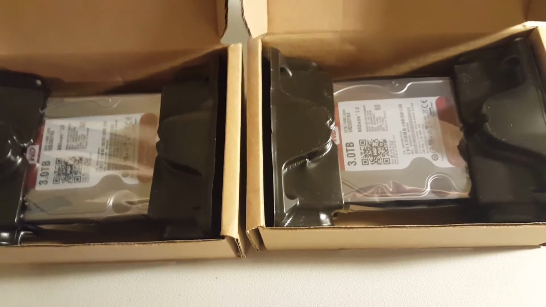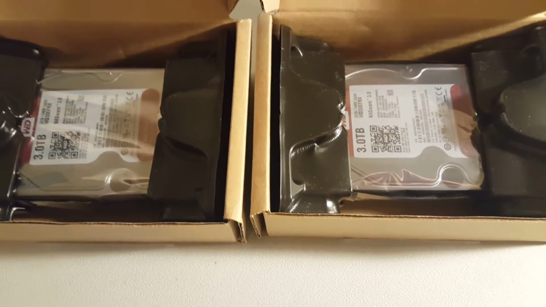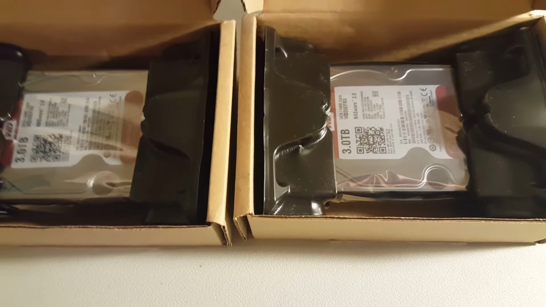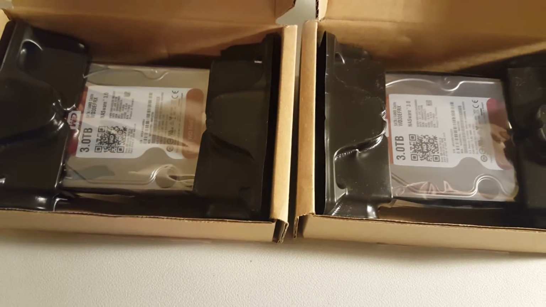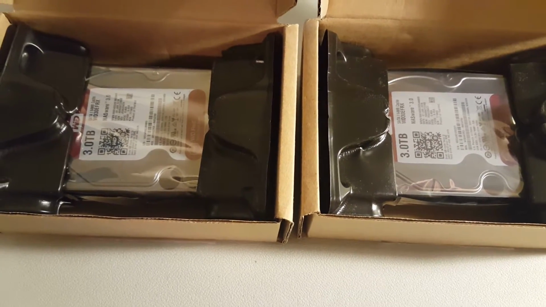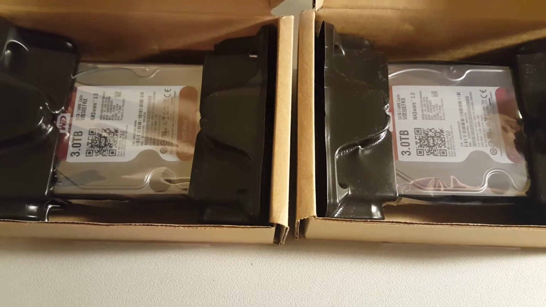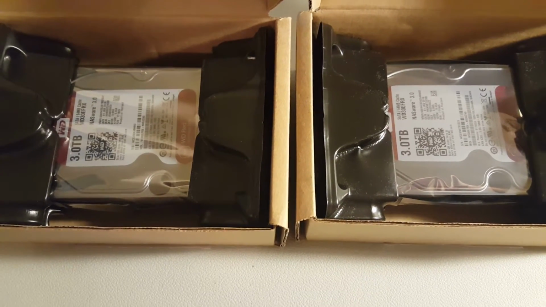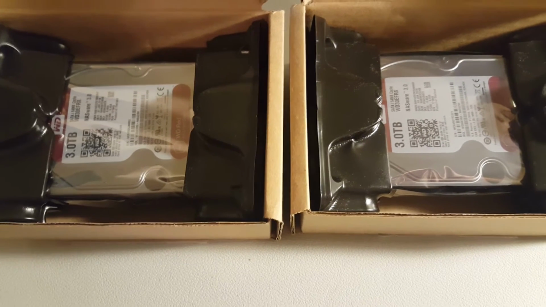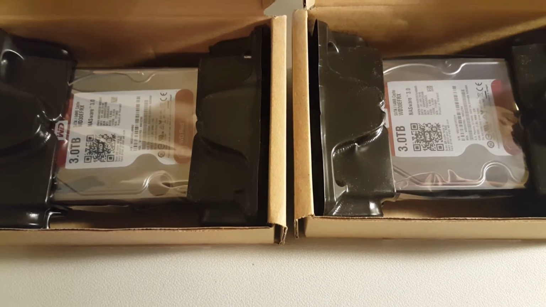I got a couple 3 terabyte Western Digital Red NAS drives in today. These are my last 2 that I'm going to put into my NAS. I currently have 6 drives in there now, 3 vdevs. I'm going to put these other 2 in there and create 4 vdevs, all in striped mirrors.